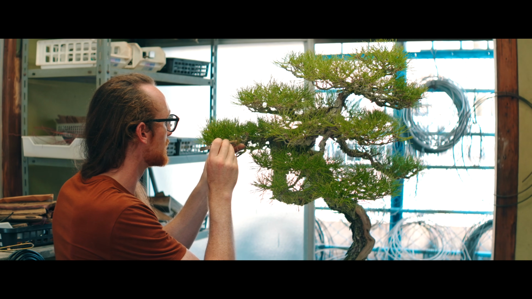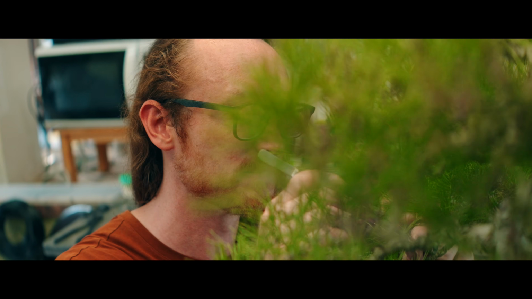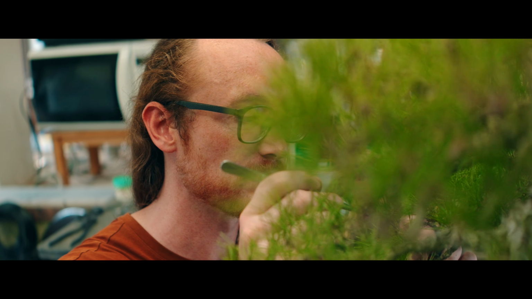This concept also encourages mindfulness and contemplation, inviting viewers to engage with the bonsai on a deeper level, beyond simply its outward appearance.